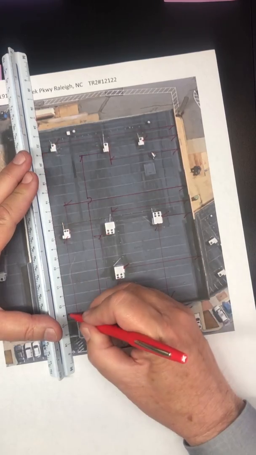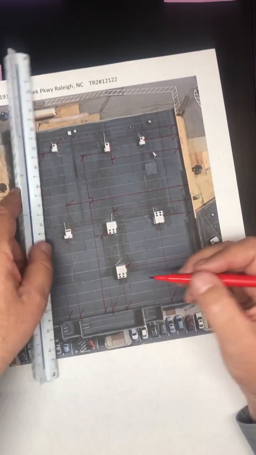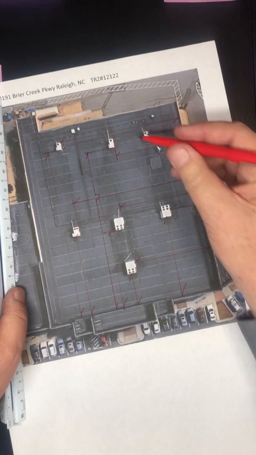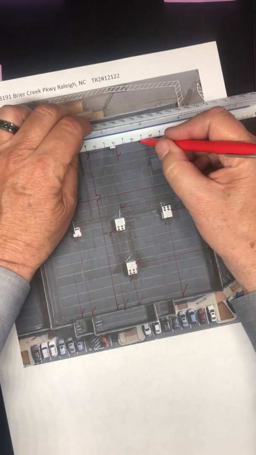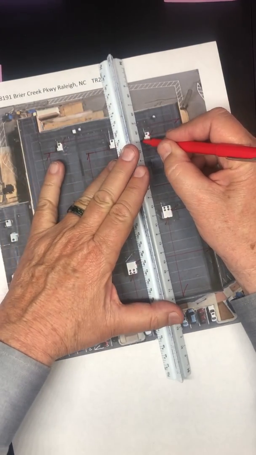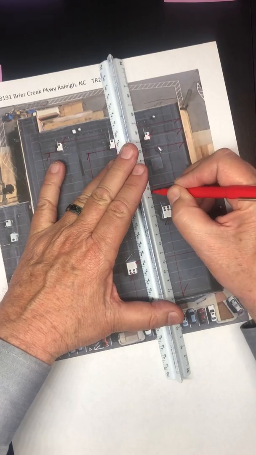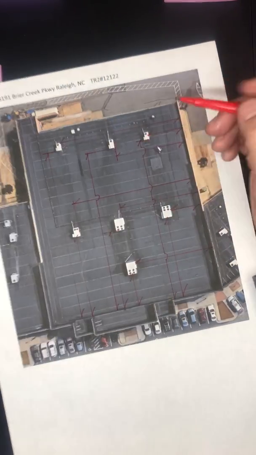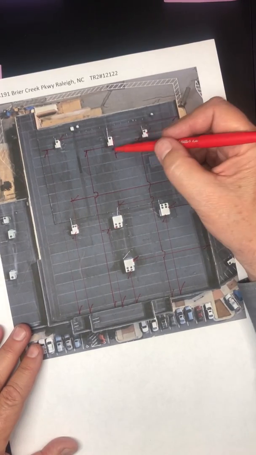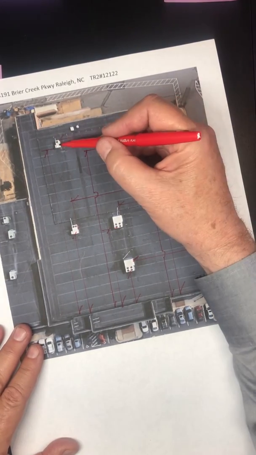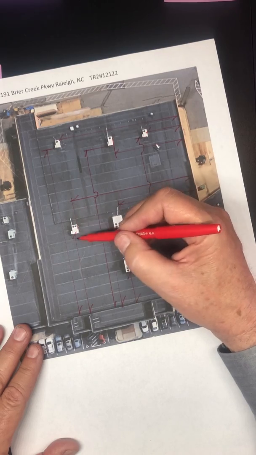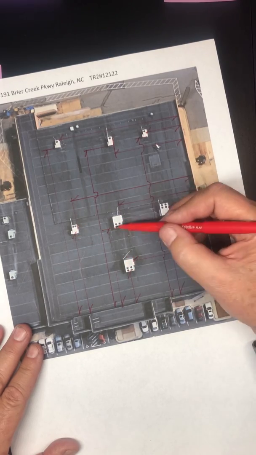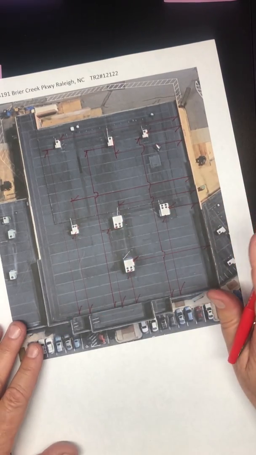So I need that dimension there. Each one of these I'm going to take individually with a laser. So I need this dimension here. Okay. So this unit, I've got 2 dimensions. This unit, I've got 2 dimensions. This unit, 2 dimensions. This unit, 2 dimensions. This unit, 2 dimensions. Okay, I've got all my dimensions there.